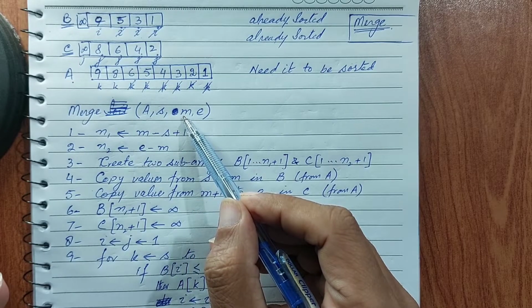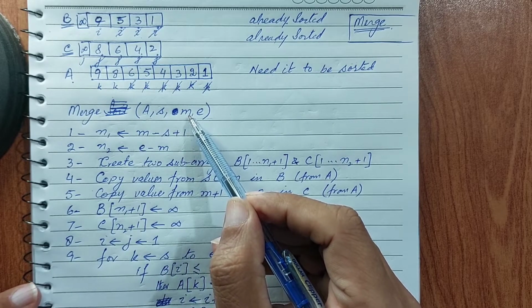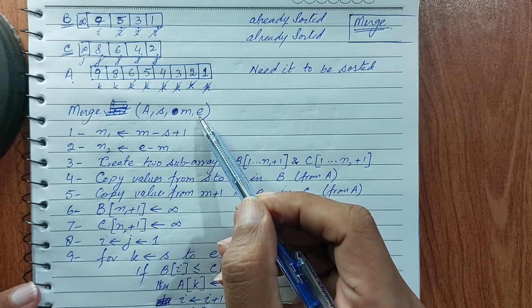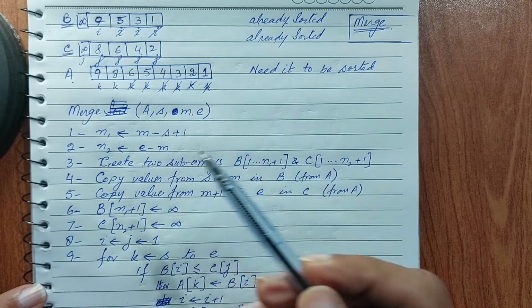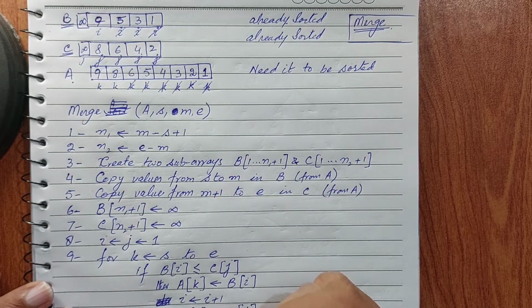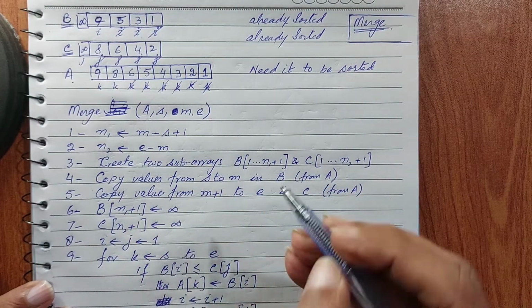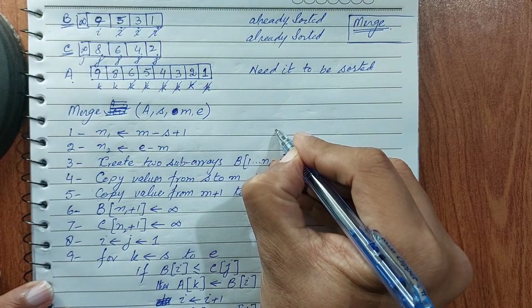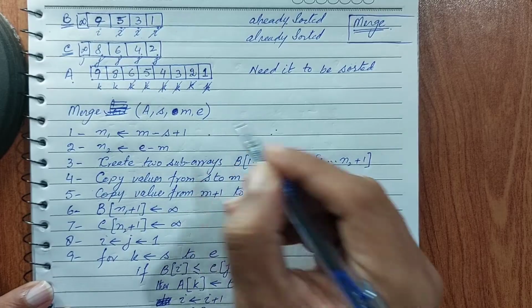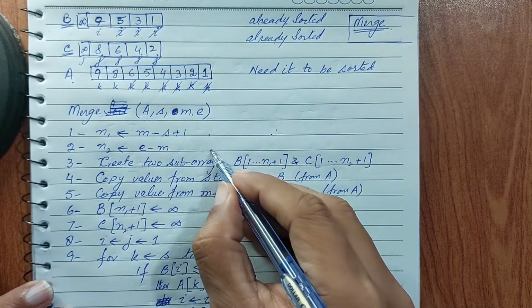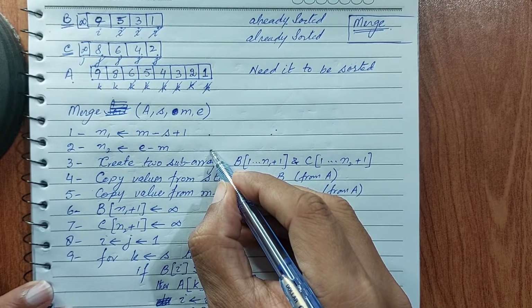That would be one sub array, and the second sub array would be starting from m plus 1 to e. That was shown in the previous figures in the model that we designed on the whole page. First of all, we are going to calculate the size of the first sub array, that is the left sub array, and this is the size of the second sub array, that is the right sub array.